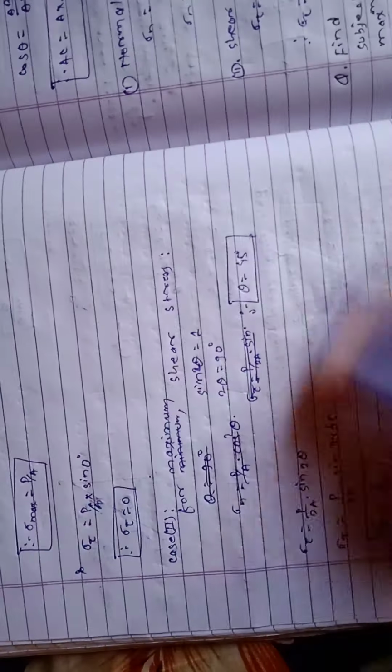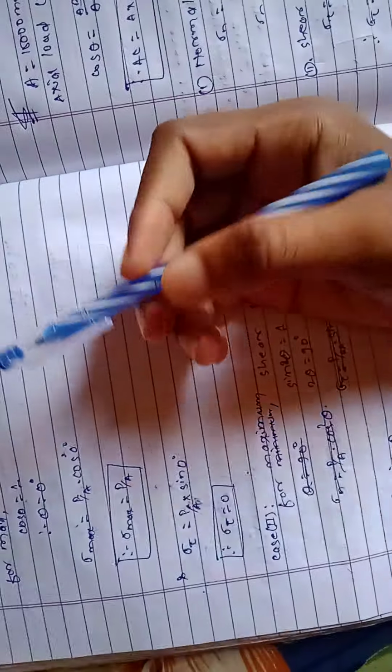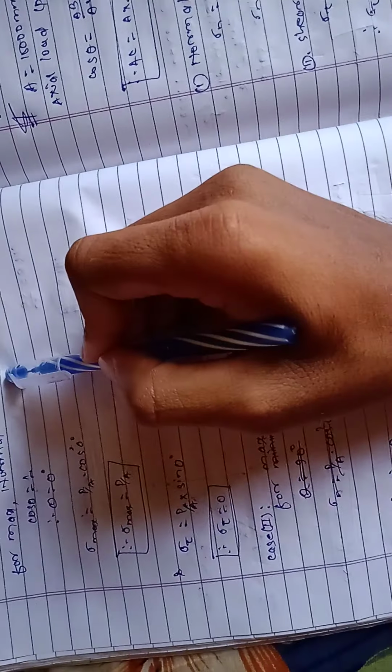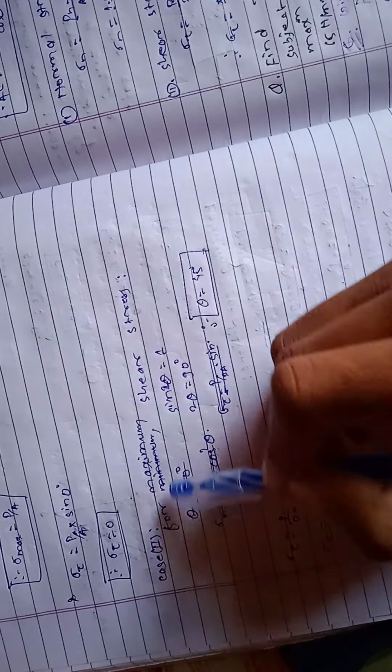Similarly, two cases arise. One is maximum normal stress, and in the second case, we find maximum shear stress. First, at what value of theta will we get the maximum normal stress?